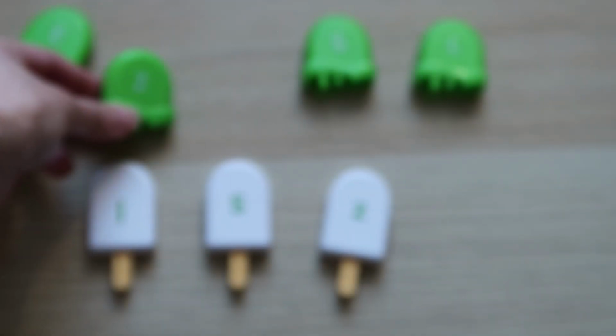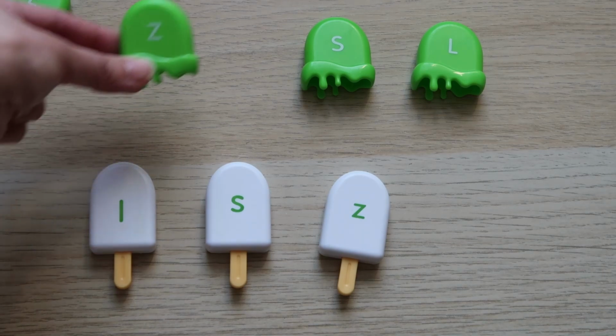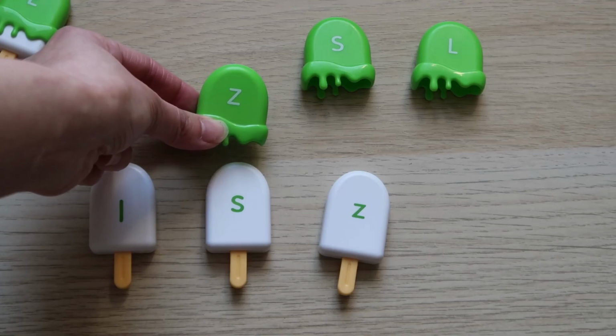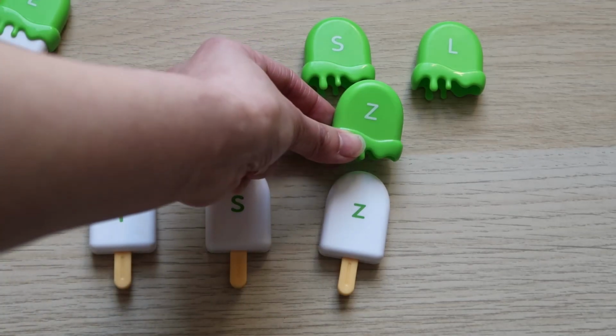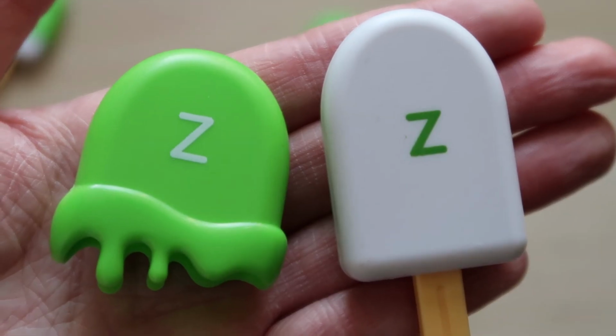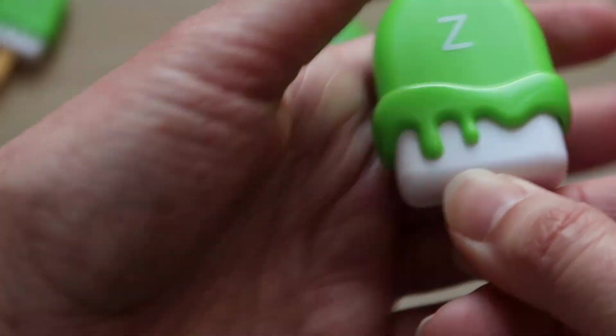Let's look at this first bar right here. This is a lowercase L. What about this next one? This is a lowercase s. This next one? Yes, this is a lowercase z. We have our uppercase and lowercase z. Let's go ahead and put them together.